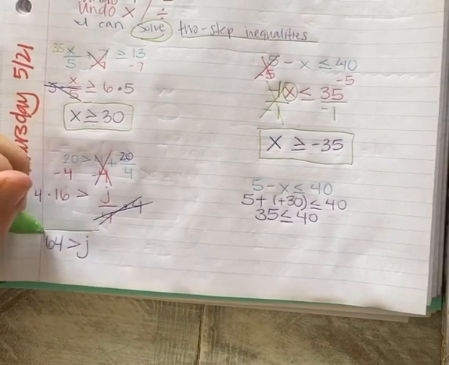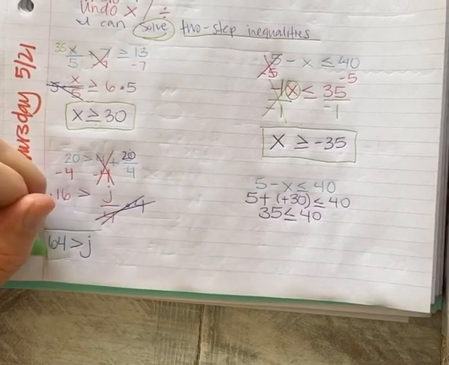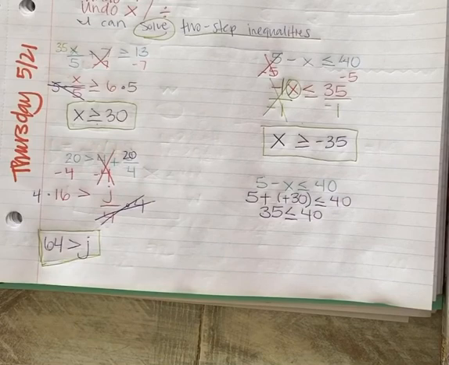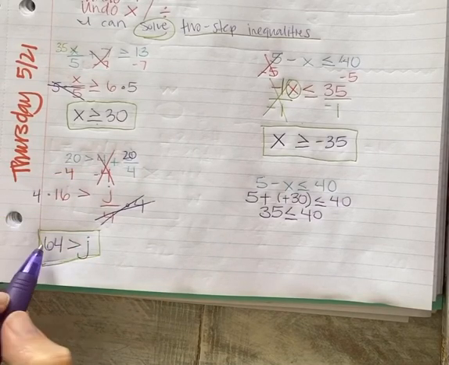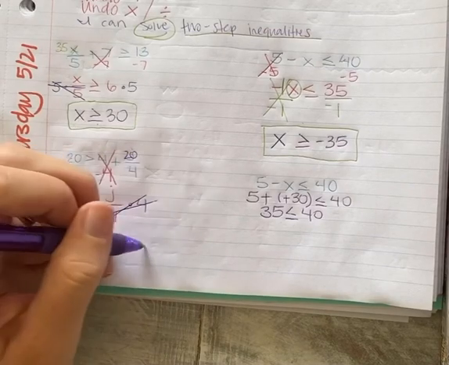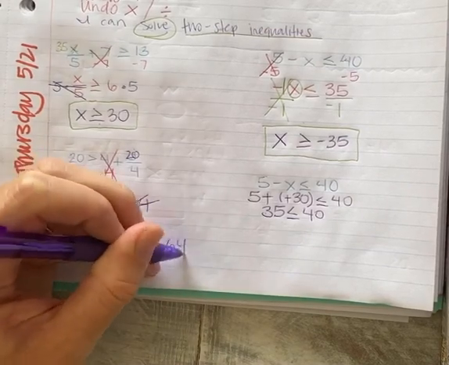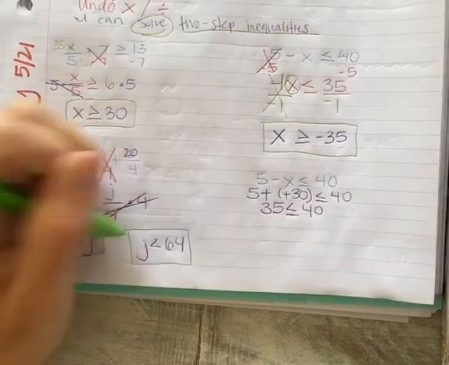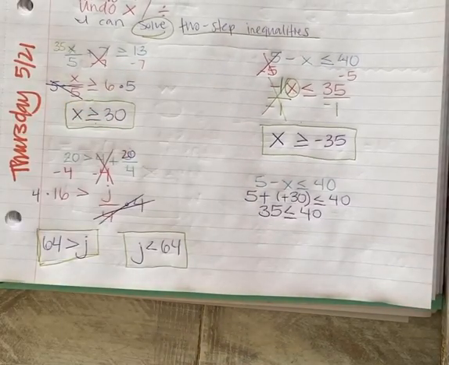So j just has to be anything that's less than 64. It's kind of weird if we have the variable on this side. Another way you could write this, right? 64 is greater than j, so that means j has to be less than 64. So you could write it either way. Just make sure you understand the meaning of your answer.